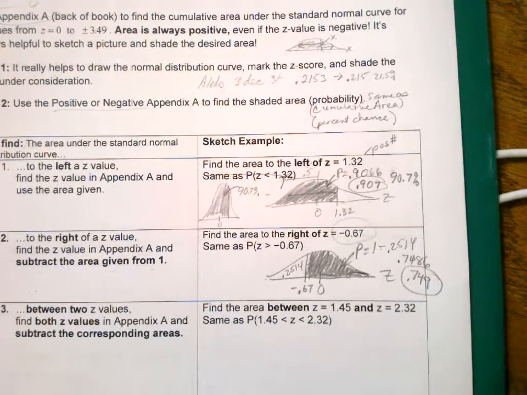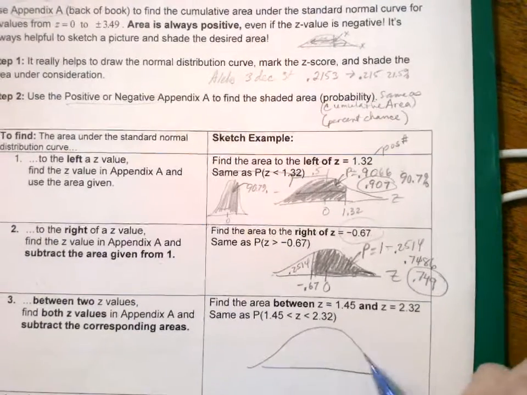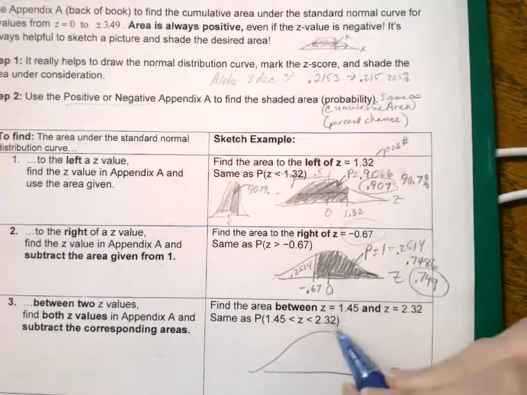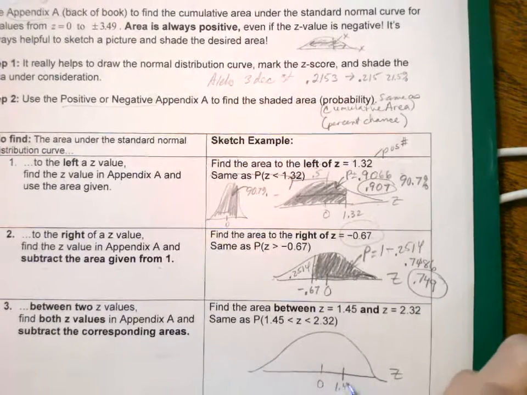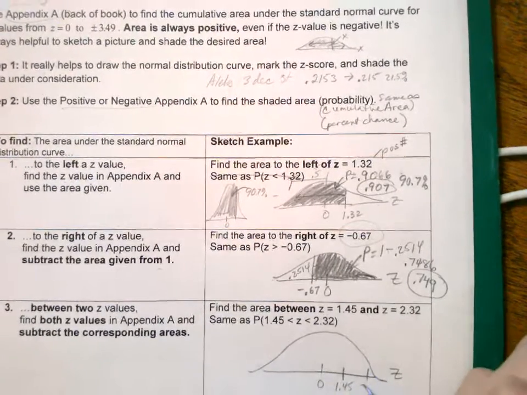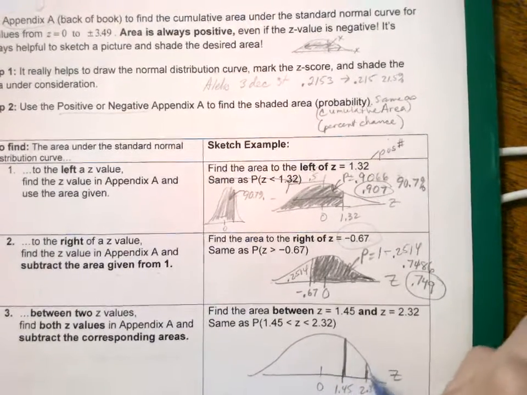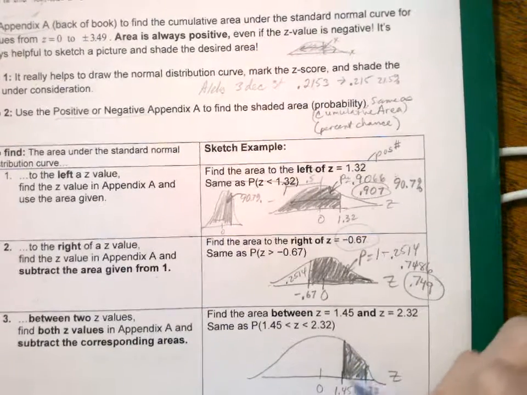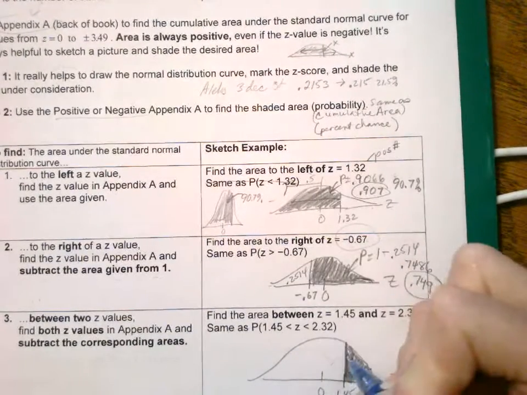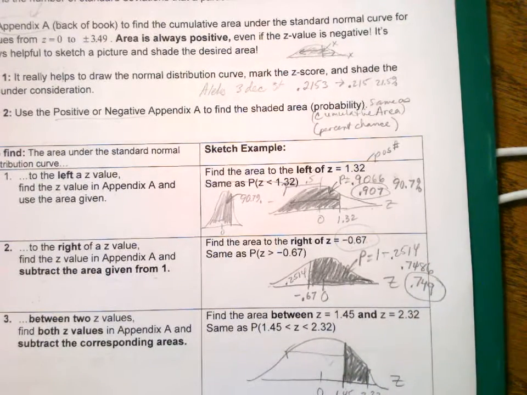Okay. All right. So what about something between? So if 0 is here, then 1.45 is here, and 2.32 is here. So between would be here. So what I'm choosing to do is get this to the left from 1.45. That is a positive 1.45.